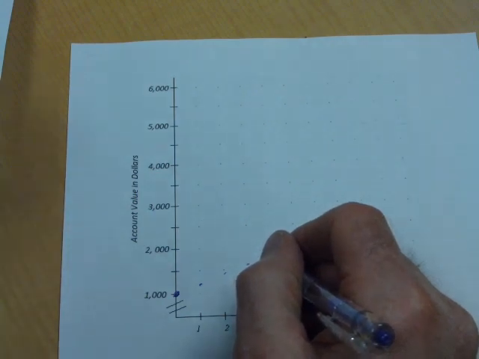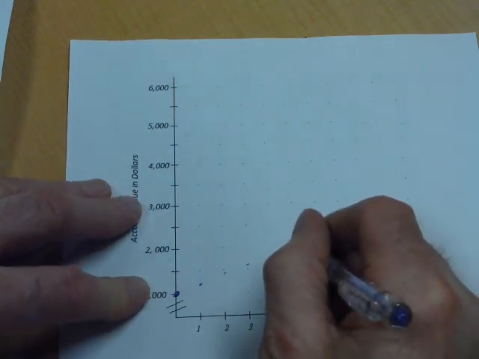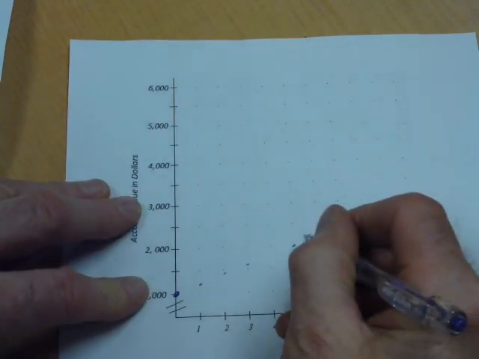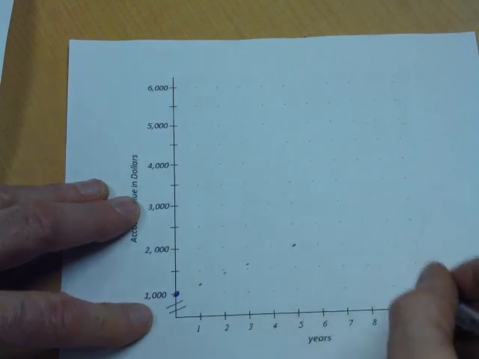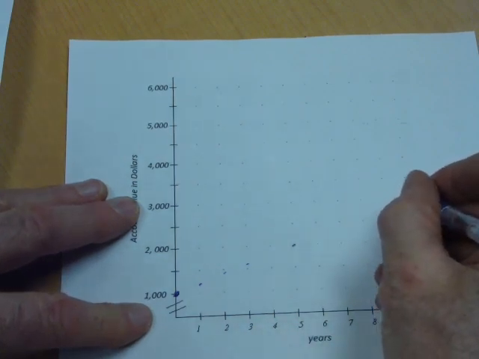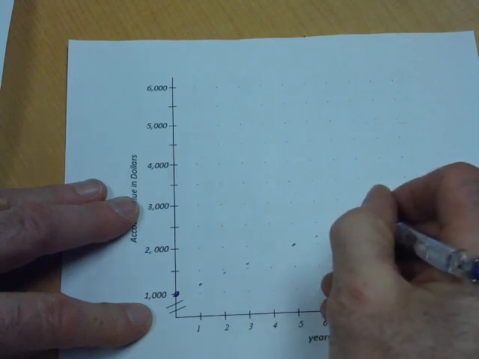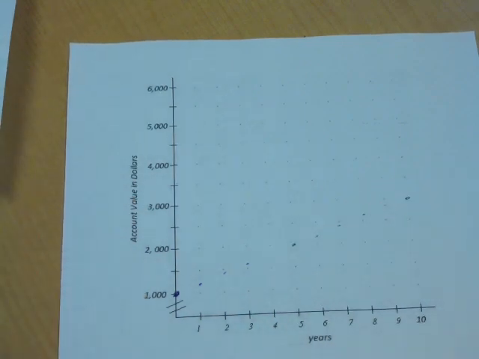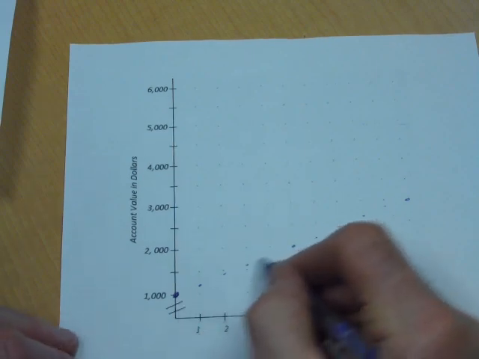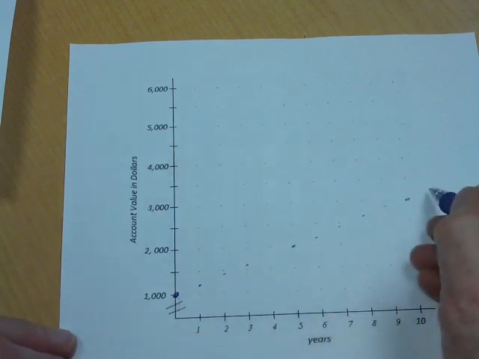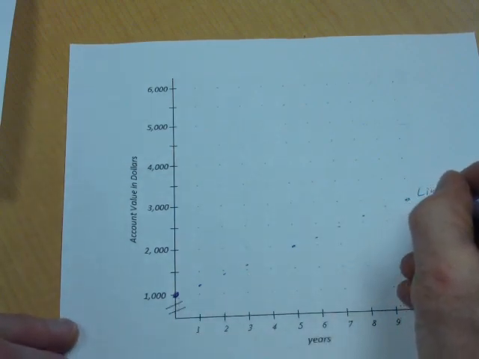So let's jump all the way to, at year 5, it's at $2,000. And then by the time we get to year 10, it's up to $3,000. So all these would be kind of every $200 every year. So that's what that would look like. Very linear, right? It's a straight line. That's linear growth.